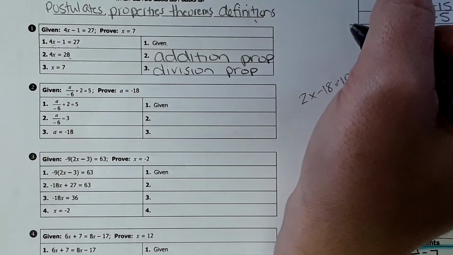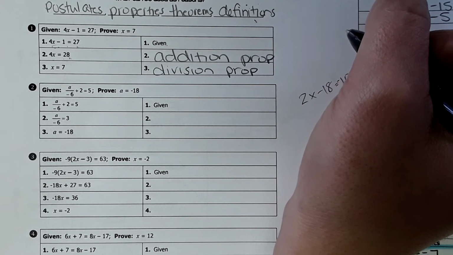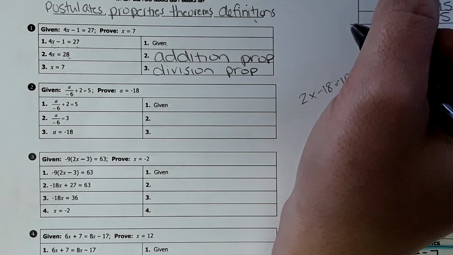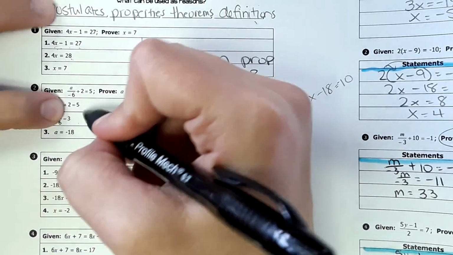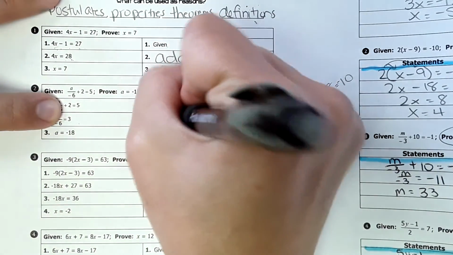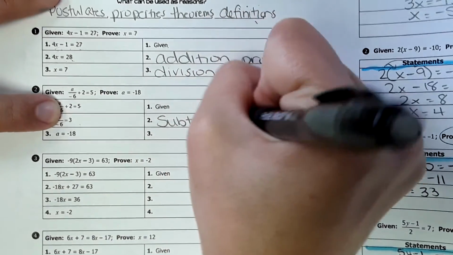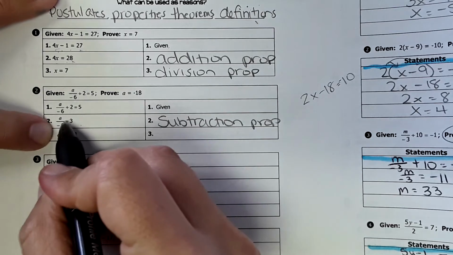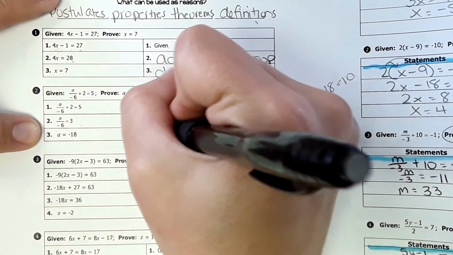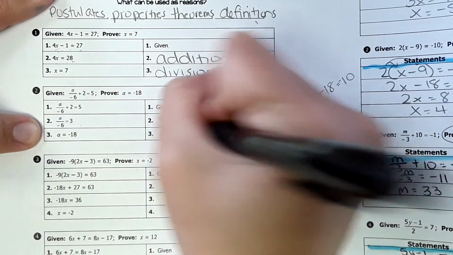Number 2, if you want to work ahead of me, you are more than welcome to. To get from the given to the second step, they subtracted 2 from both sides, so that's subtraction property. Then they had to multiply both sides by -6, multiplication property.